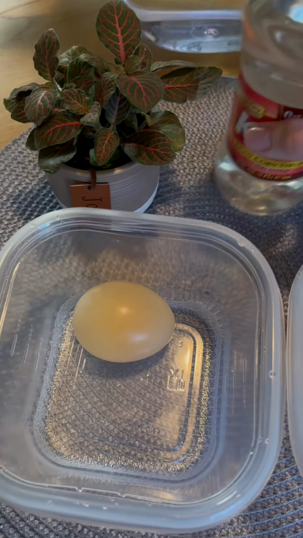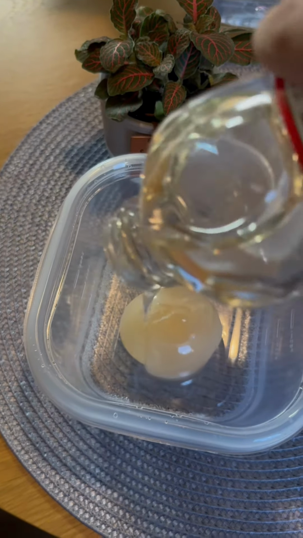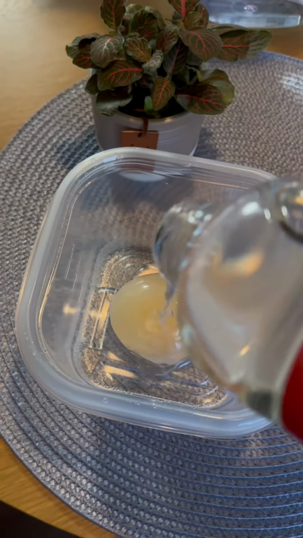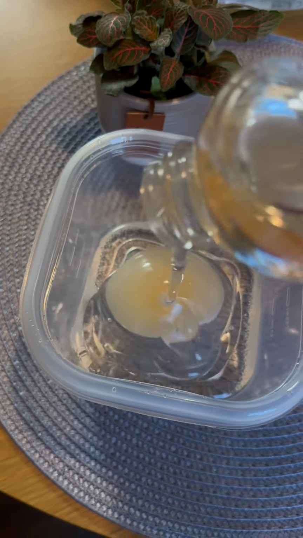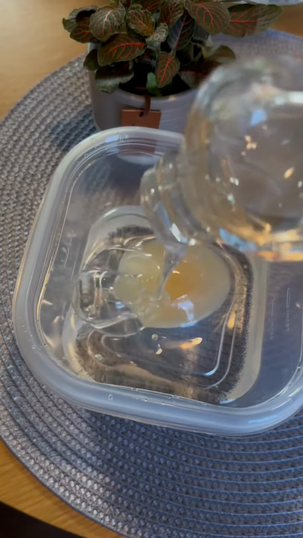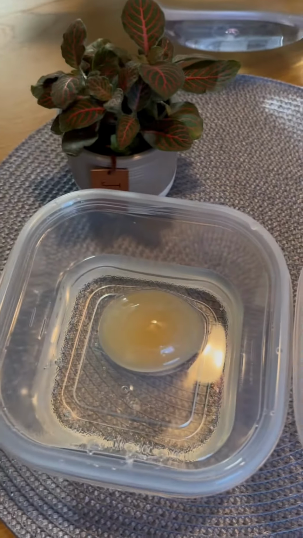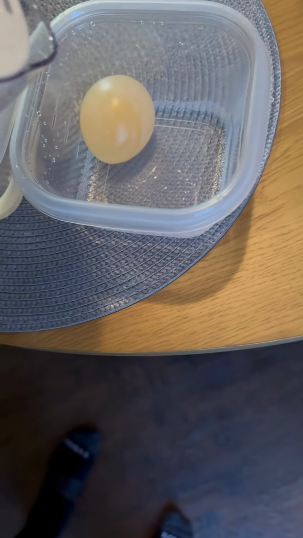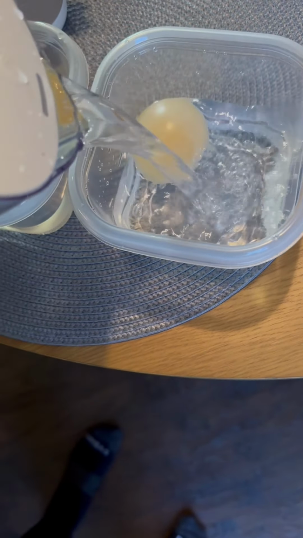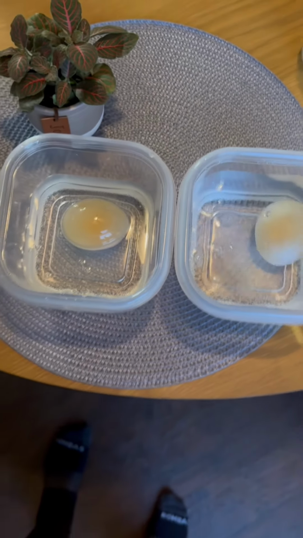So for my next step, I am going to submerge one of the eggs in corn syrup, and for the next one, I am just going to simply submerge it in water. And now I'm going to wait for 24 hours.